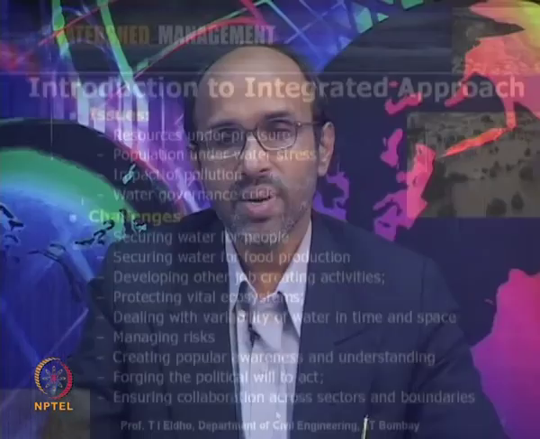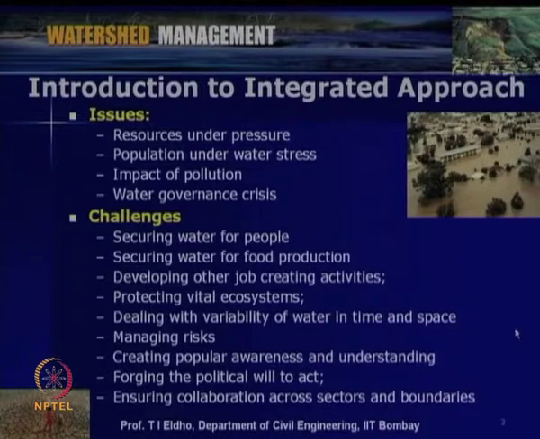Then ensuring collaboration across sectors and boundaries. As far as water is concerned with respect to rain, even though we classify in terms of a watershed or a particular river basin, many times we have to deal with a river passing through different areas, or we have to deal with different sectors like the agriculture sector, environmental sector or forestry sector.